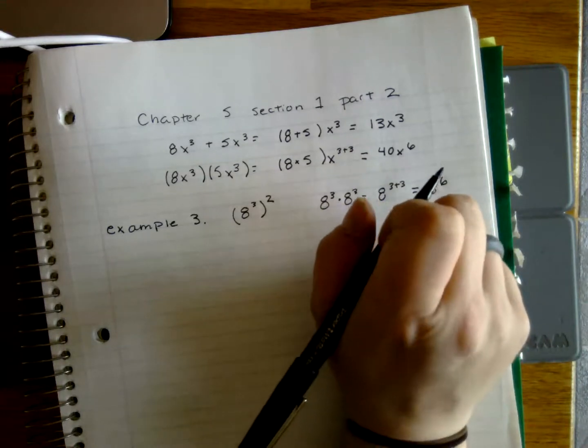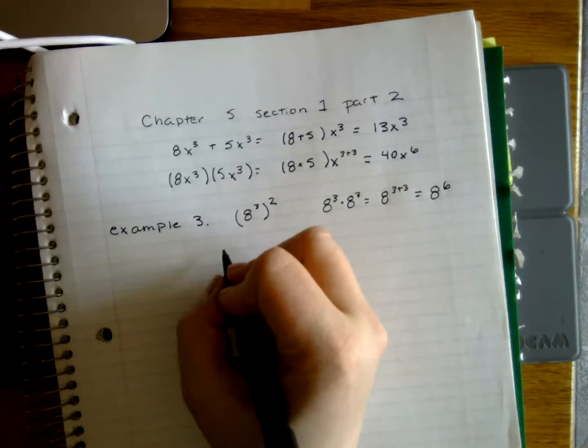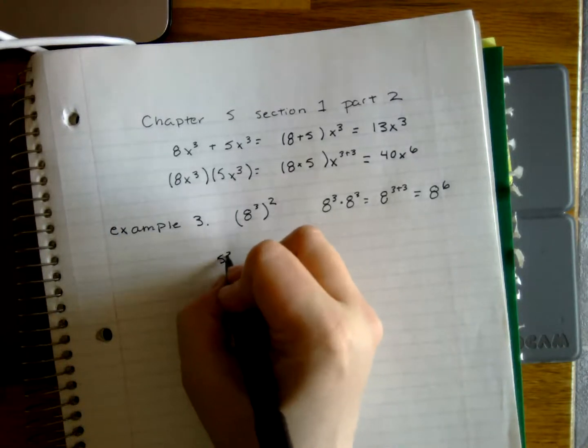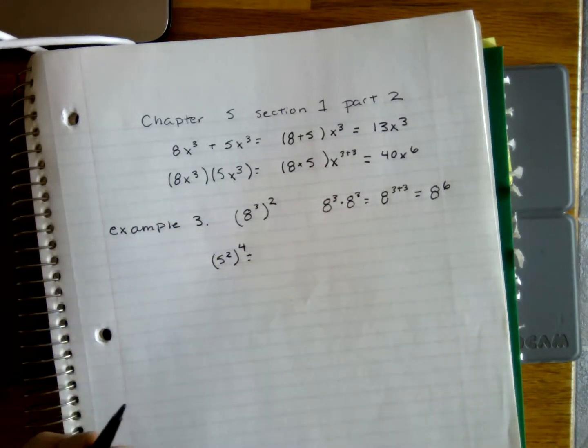So I want you guys to try this example by yourself. Your next example is going to be 5 squared to the 4th. So please pause the video and try this problem.